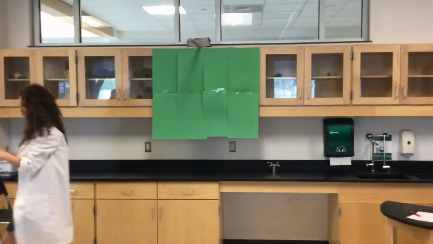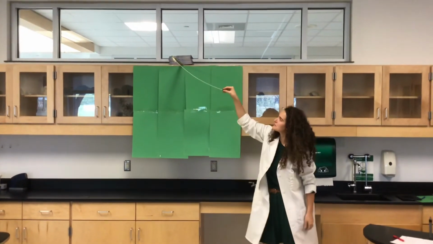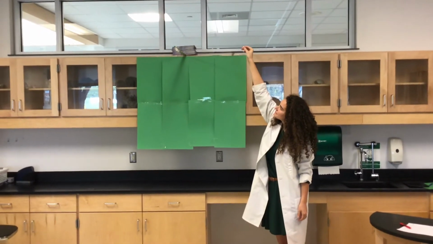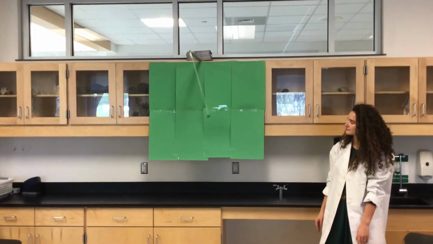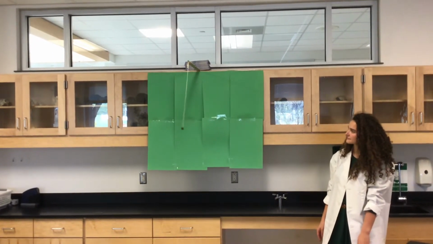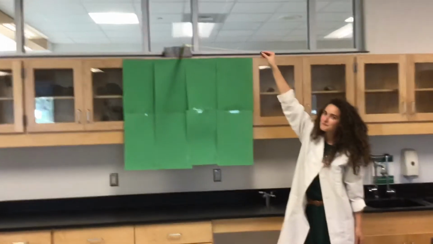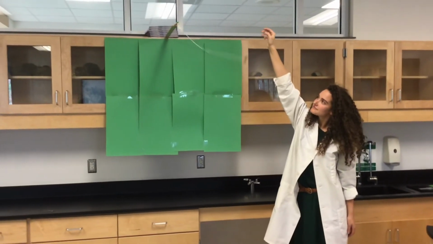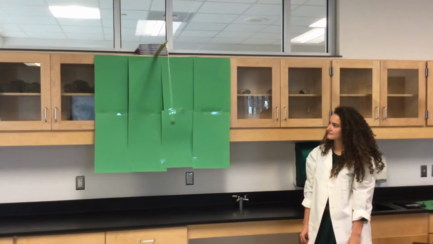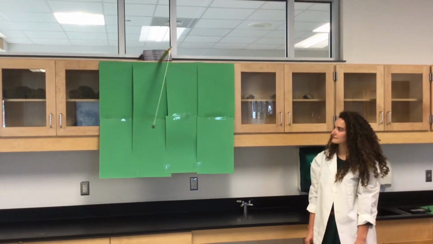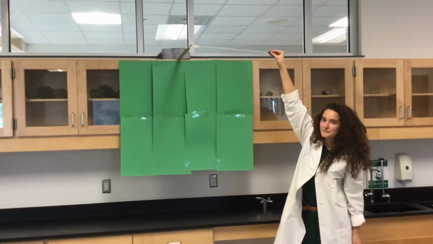Okay, now we're ready to go on to 55 centimeters. All right, my 55 centimeter pendulum is ready. Set, go. Trial 2, ready, set, go. Trial 3, ready, set, go.